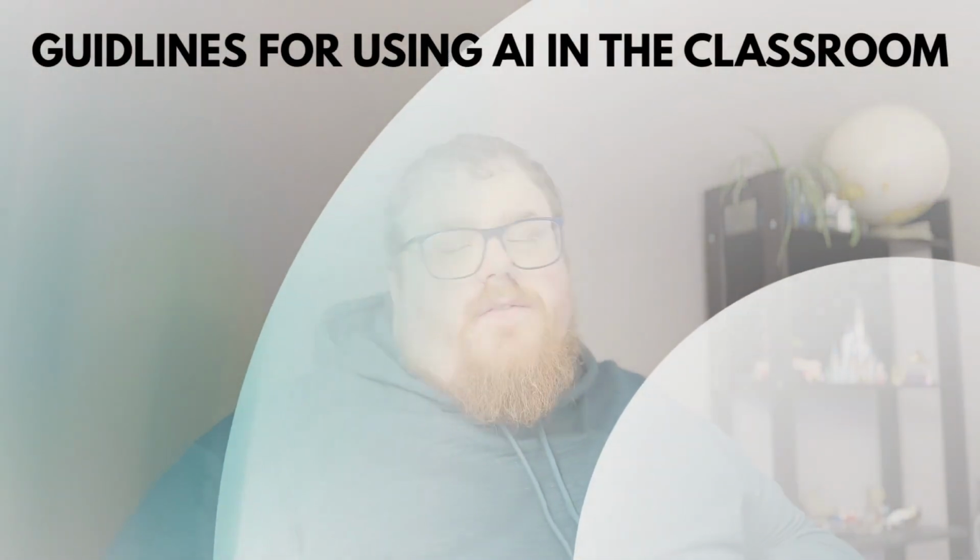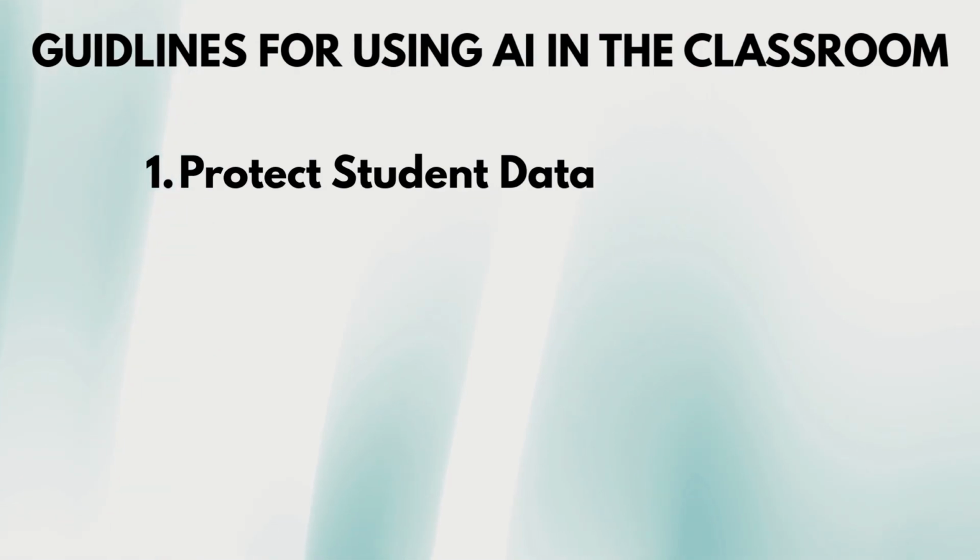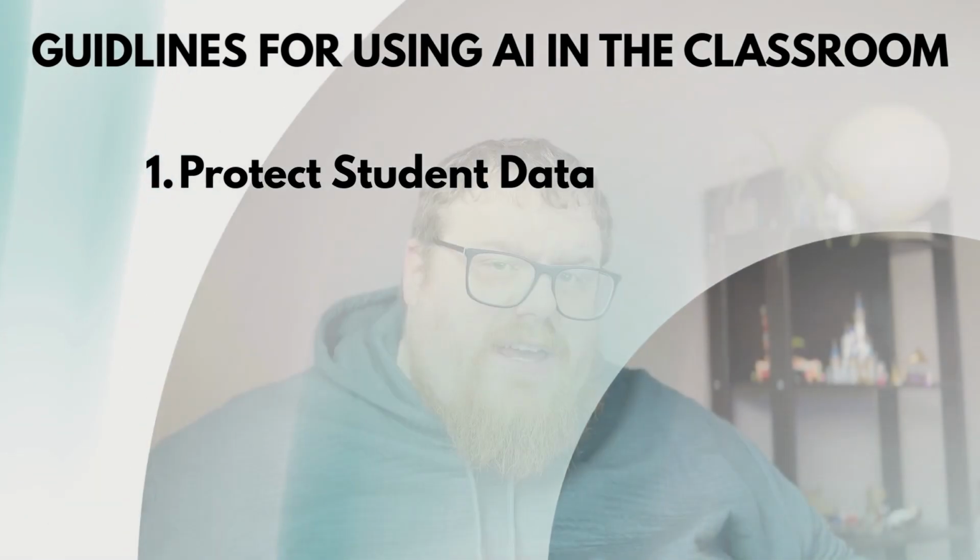That's not good either. So now I should get into some guidelines for how you should use AI in the classroom. The first thing you always want to do is make sure you're protecting student data. That is the main key here. You don't want any of the students' information getting leaked online somewhere. Always make sure you're protecting your students' data.